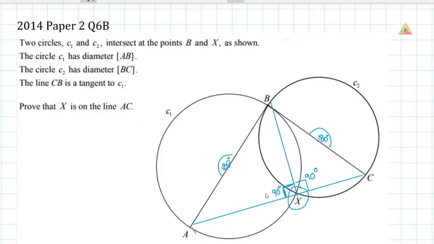So because we now have two angles at X that are going to add up to give me 180 degrees, that means that the line AXC is going to be a straight line, and it proves that X is on that line. So we're going to just write that down. The size of the angle from B to X to A is equal to 90 degrees, and the size of the angle from B to X to C is equal to 90 degrees. And the reason for both of those is because they're the angle in a semicircle.